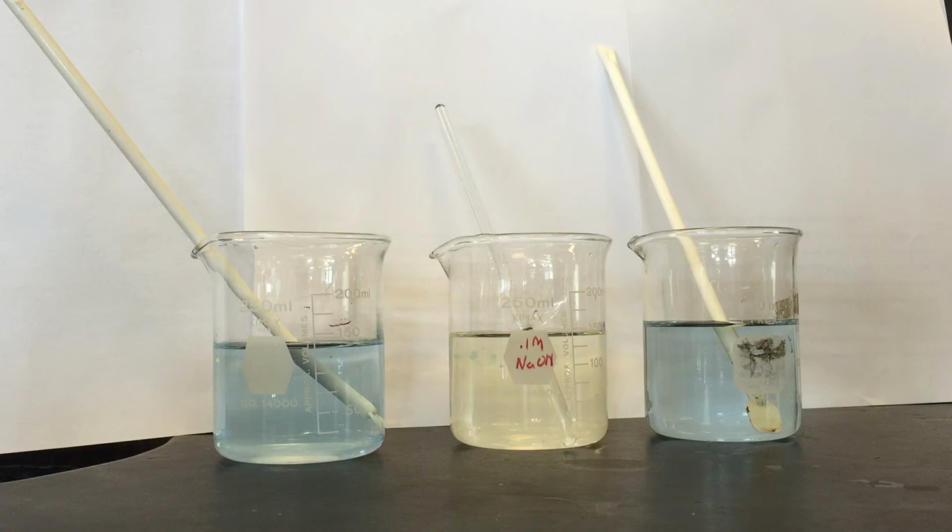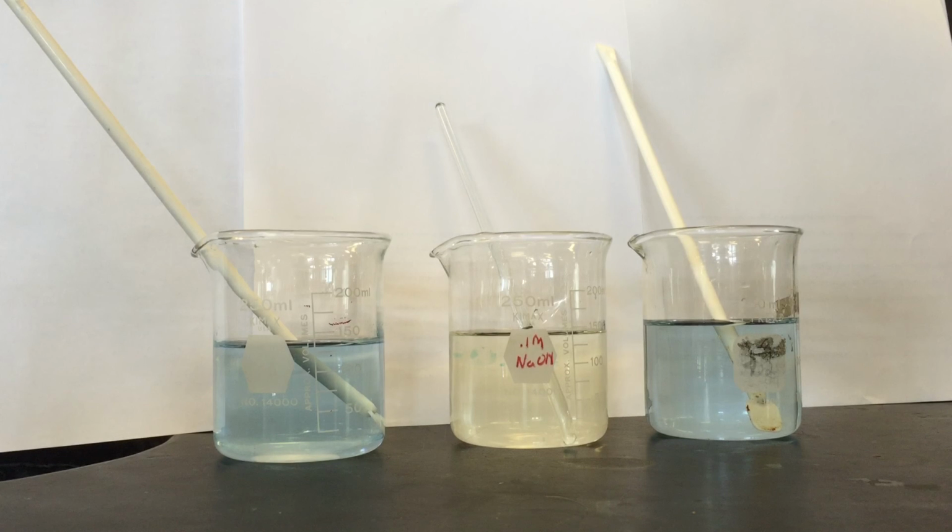To verify this conclusion, we added the sodium hydroxide slowly to the third beaker, noting that the color change only occurred once all the sodium hydroxide was added to the third beaker. This proves that potassium dihydrogen phosphate and dipotassium hydrogen phosphate are indeed buffers, which prevent the pH from changing when small amounts of another solution are added to the pre-existing solution.